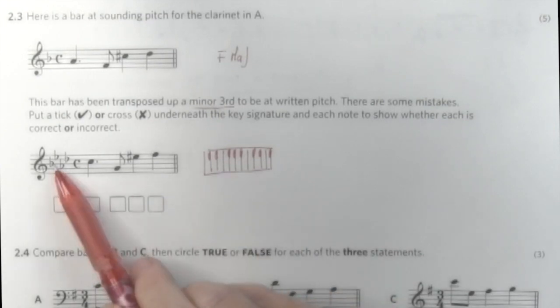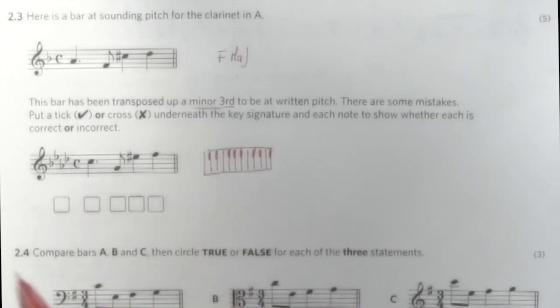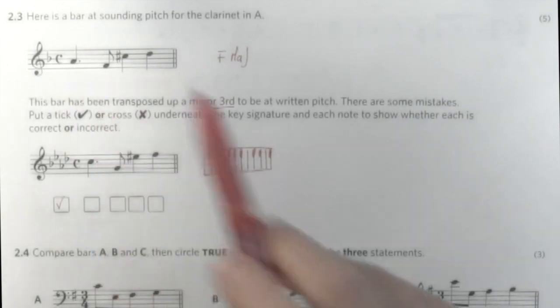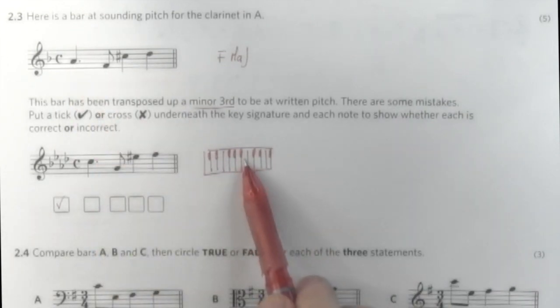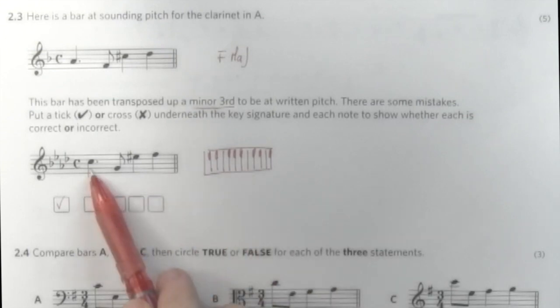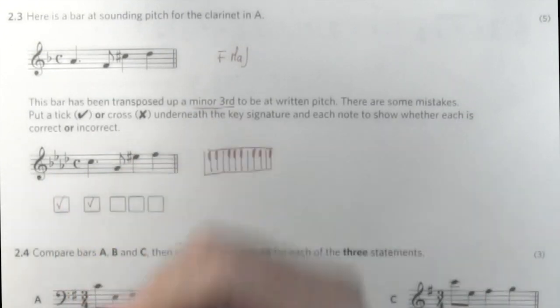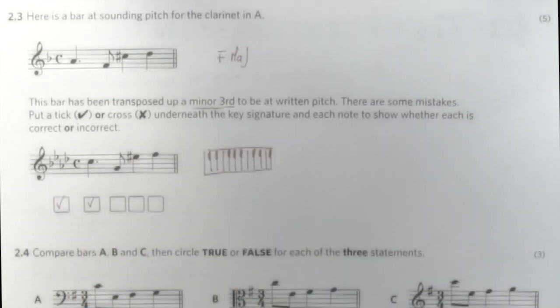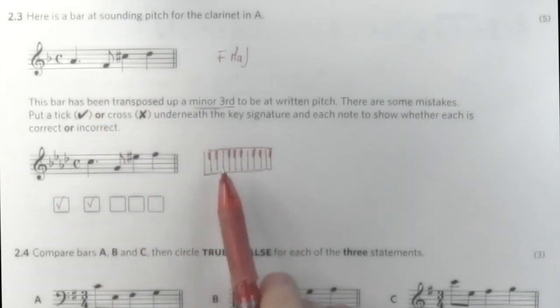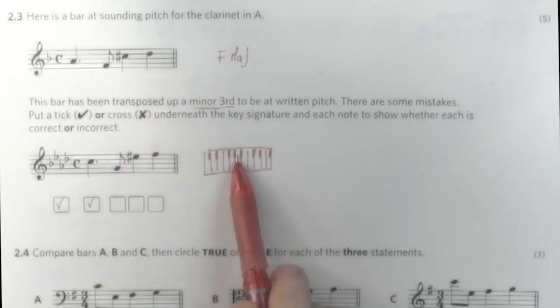A flat major has 4 flats. So this is correct. First thing, we're happy with that. La, 1, 2, 3 becomes Do. Perfect. Fa, 1, 2, 3 becomes, same as here, A flat.